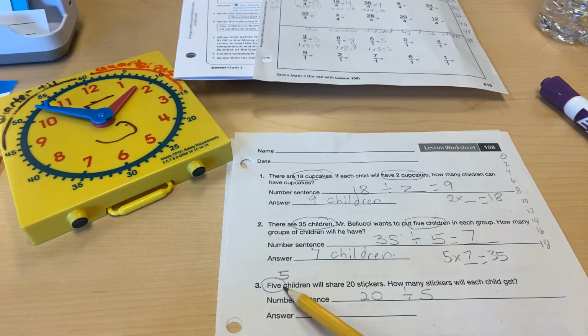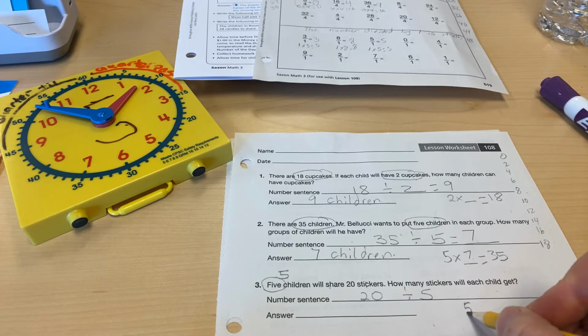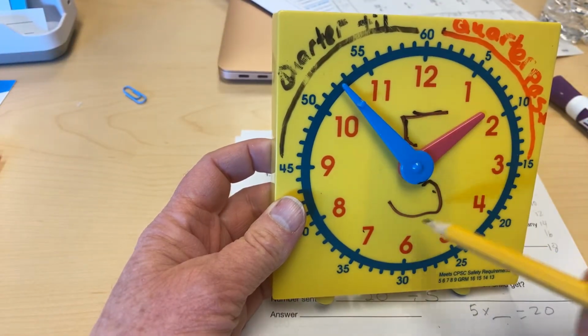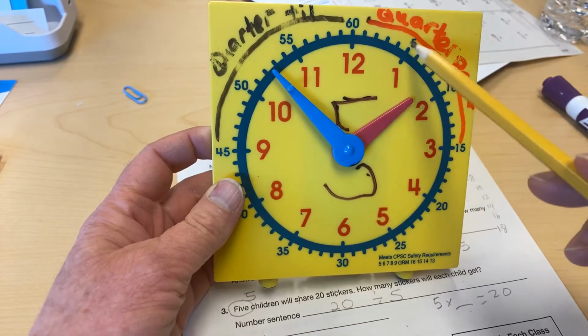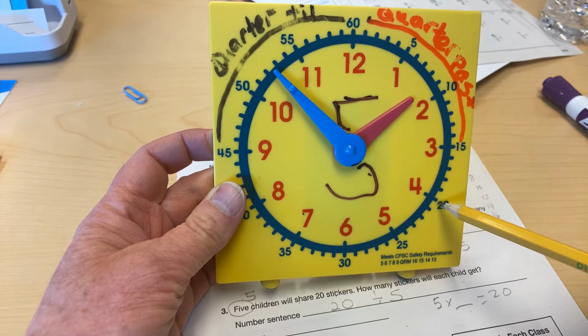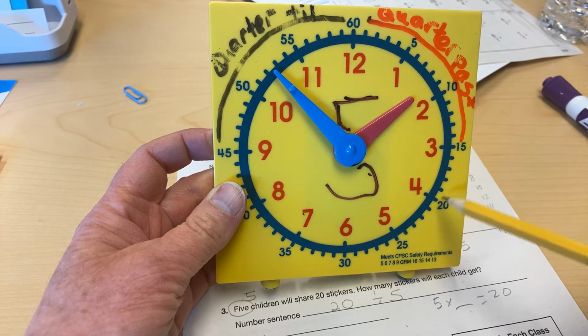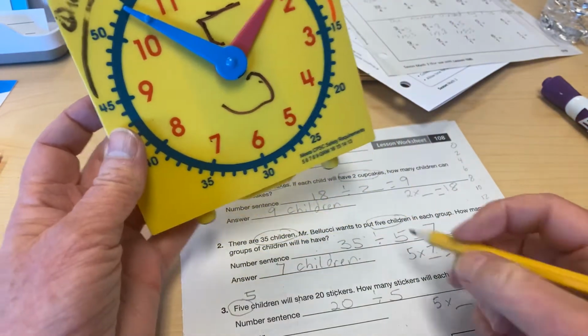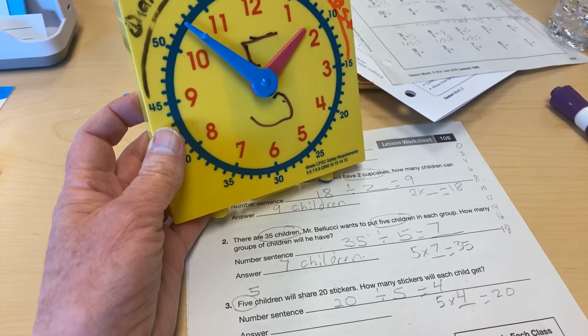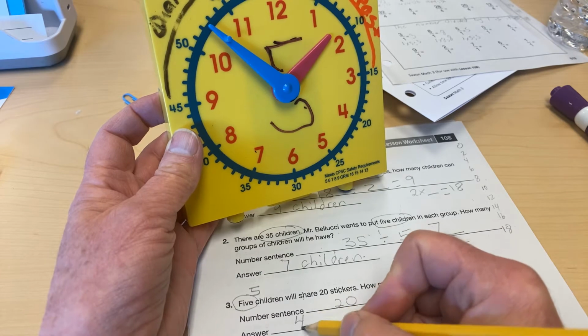Number 3, 5 children will share 20 stickers. So how many stickers are you each going to get? Okay, let's go over here and write 5 times what equals 20. Do you remember? So again, I'm using my 5. So I made a big 5 in the middle of this clock. So 5 times what equals 20, and I'm going to count. 5, 10, 15, 20. Okay, 20. So there's 4. 5 times 4. 20 divided by 5 equals 4, and here's 4 here.